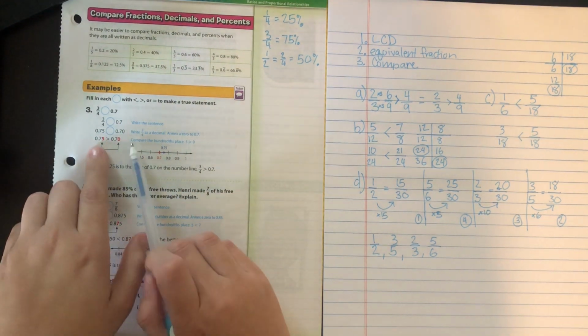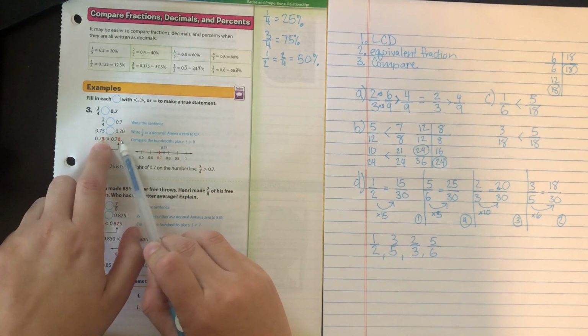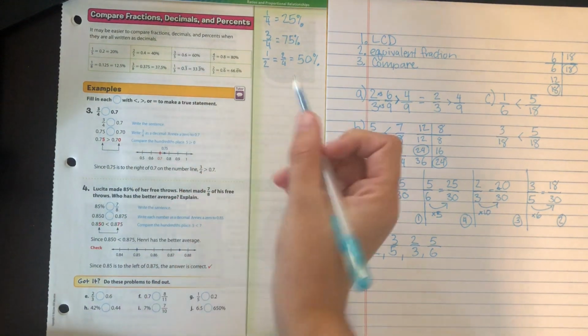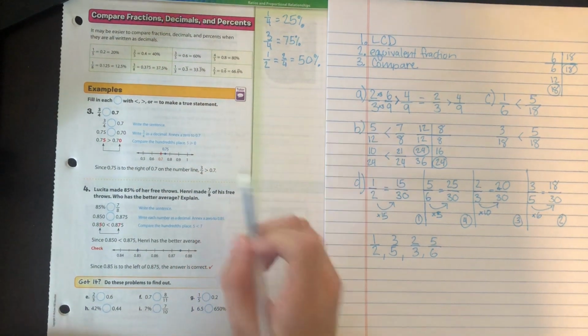So we start with comparing the tenths, and those are the same. So we move to the hundredths, and 5 is greater than 0. So that means that 3/4 is greater than 7/10.